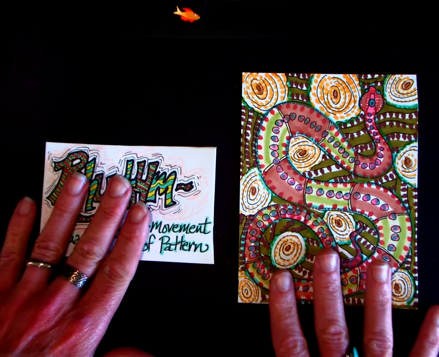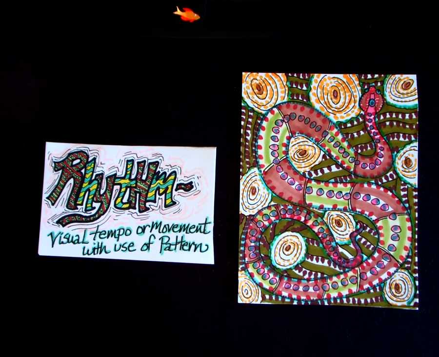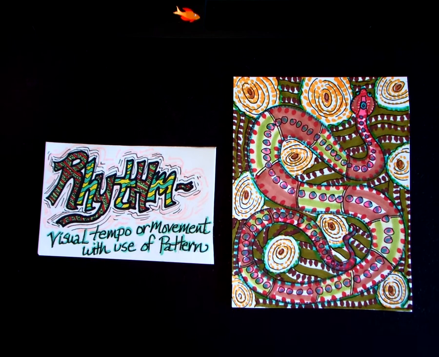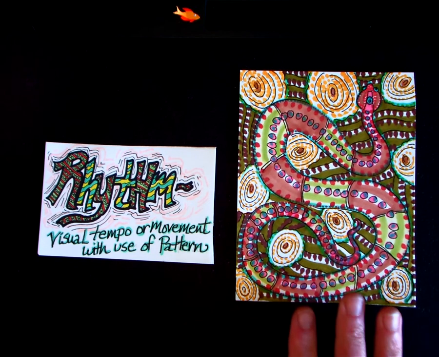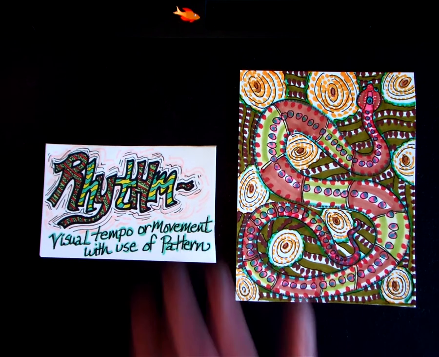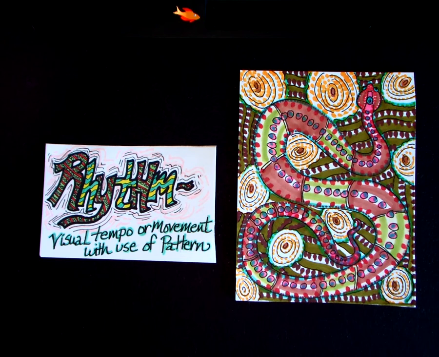So we are moving on to the principles of design. We've finished the 7 elements of art, and so we're moving on today. We're going to focus today on rhythm. What we're going to do is work on Aboriginal dot drawings or paintings. And rhythm is really cool because it's a visual tempo or movement with the use of patterns.